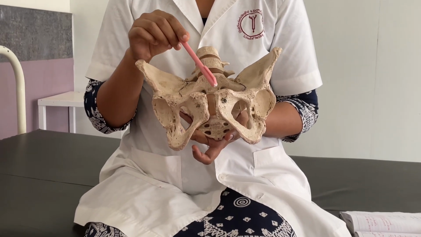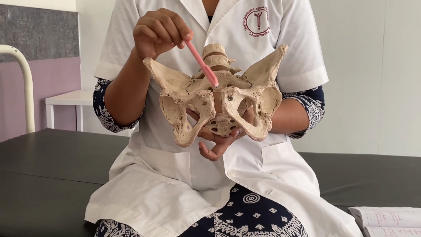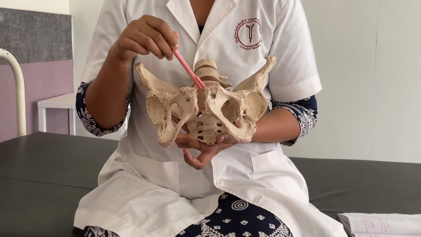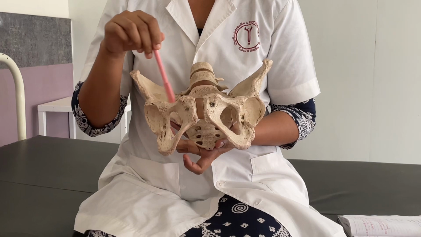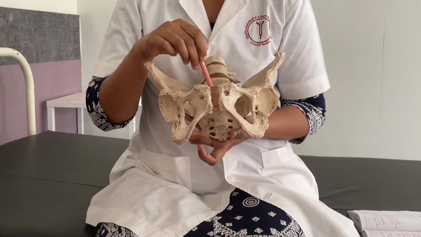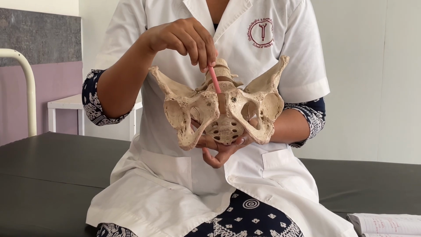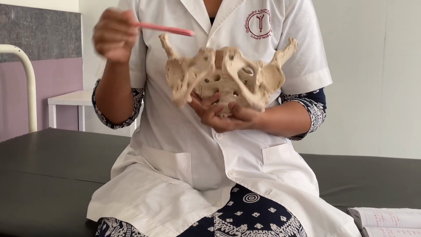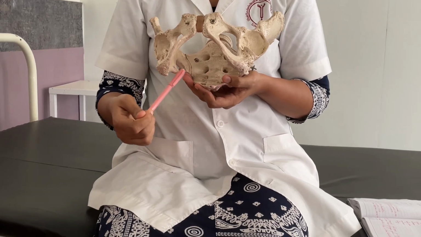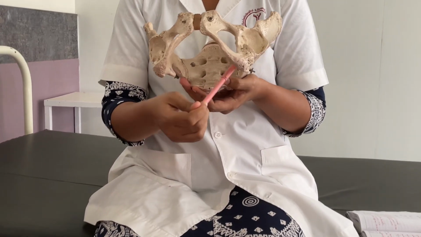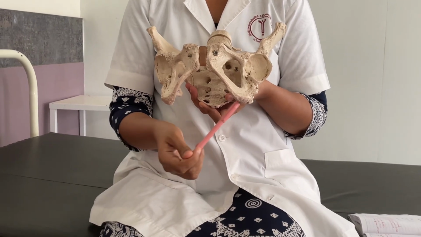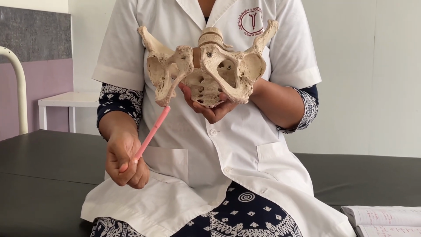One is the interpubic ligament between the two pubic bones. Then the sacroiliac ligament between the sacrum and the ilium. The sacrococcygeal ligament from the sacrum to the coccyx. Then the sacrospinous ligament between the sacrum and the ischial spine, and the sacrotuberous ligament between the sacrum and the ischial tuberosity. These are the five ligaments.